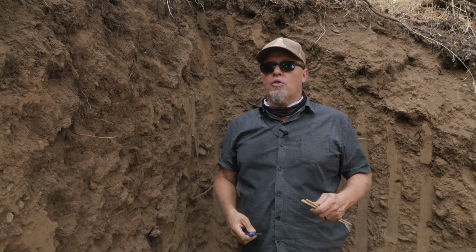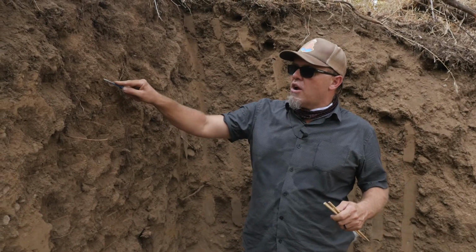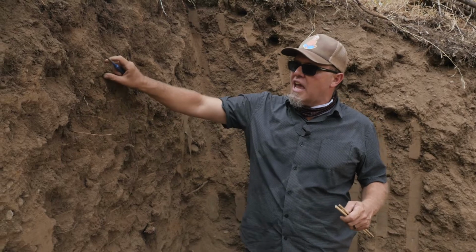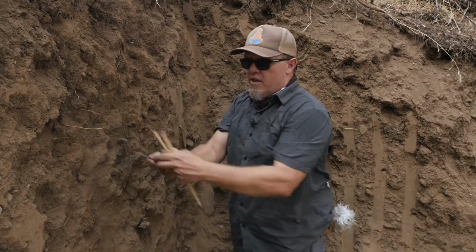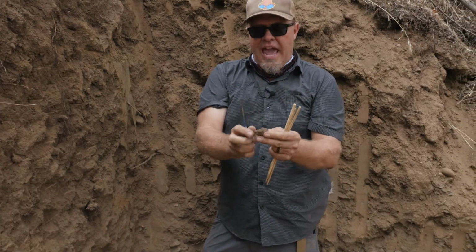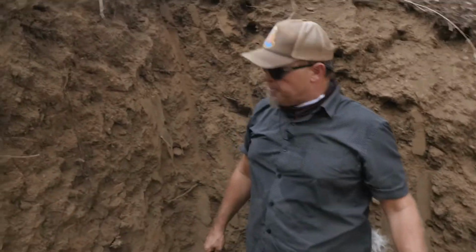That's what we would call a B horizon by our taxonomy. And that's where texture will change. And aggregation will start to really express itself nicely through the size, the angularity, and the consistency of the aggregates as they're coming out of the pit.